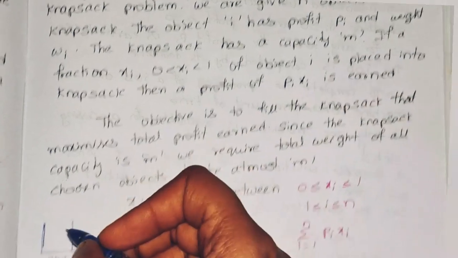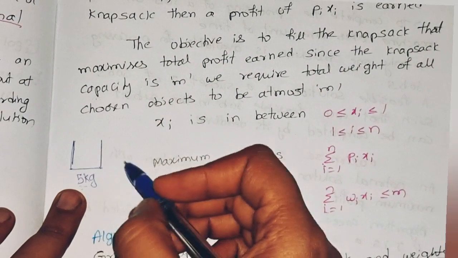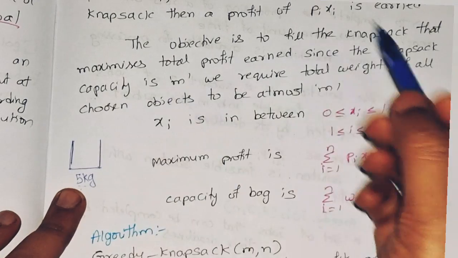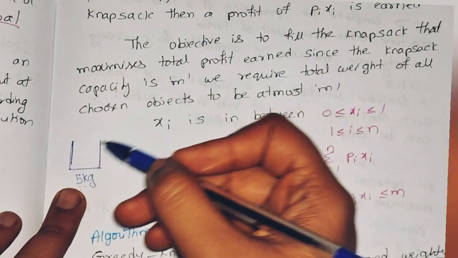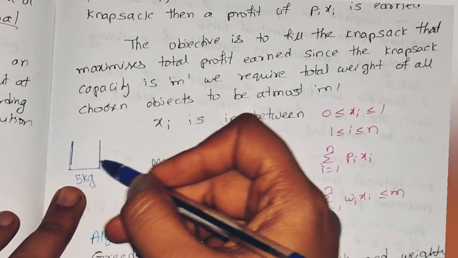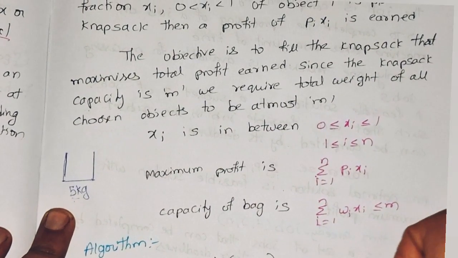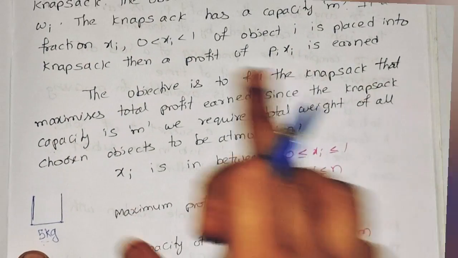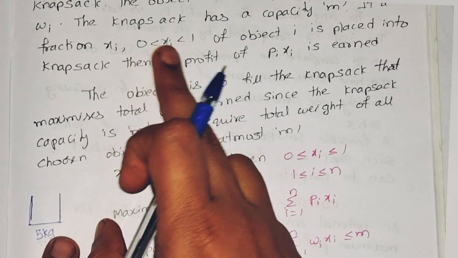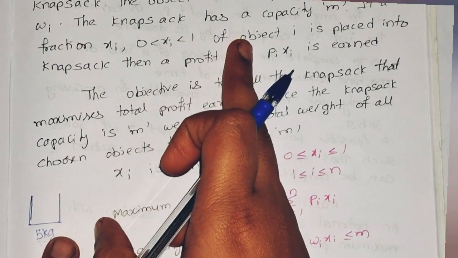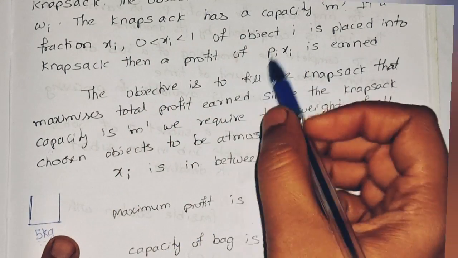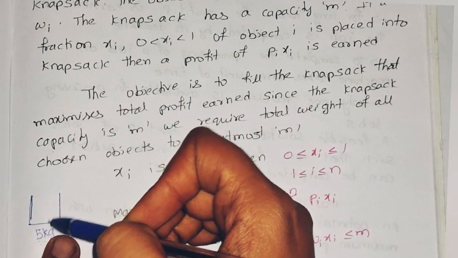We have to fill this bag such that it won't exceed 5 kgs. You can take any vegetable, but we need to fill the bag such that it won't exceed this capacity. We are considering the fraction part here, xi between 0 and 1, for each object that we are adding to the bag.